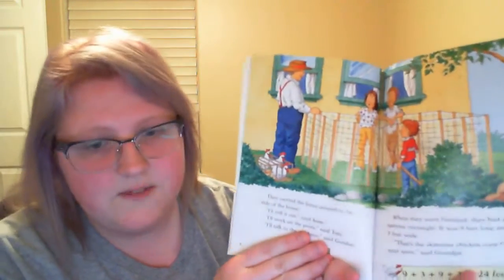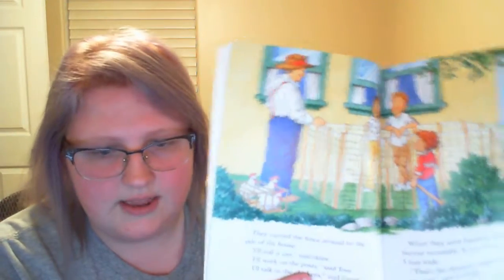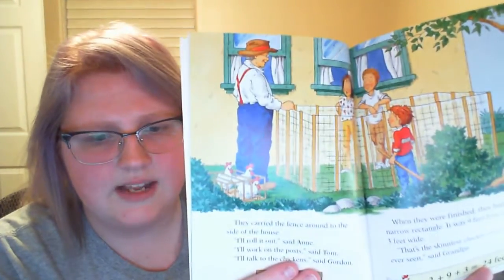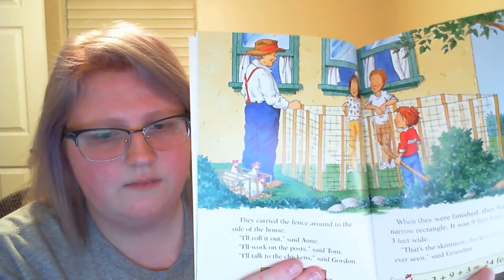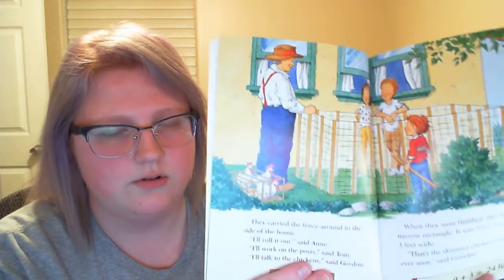Alright, let's find out what happens. They carried the fence around to the side of the house. "I'll roll it out," said Ann. "I'll work on the post," said Tom. "I'll talk to the chickens," said Gordon.